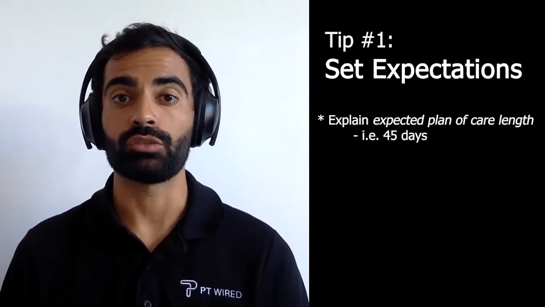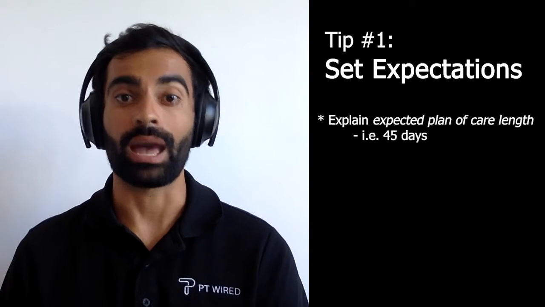a year. It doesn't matter, and it can also change, but as long as the patient has a rough understanding of how long things will take, then they're much less likely to drop out if they encounter any difficulties or have setbacks. Another big part of this is to also give an expected number of sessions.